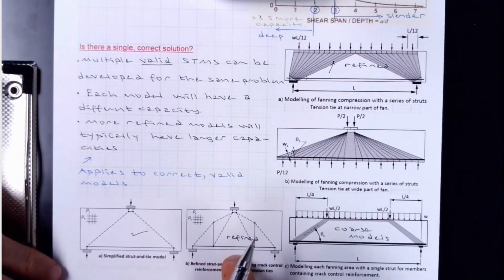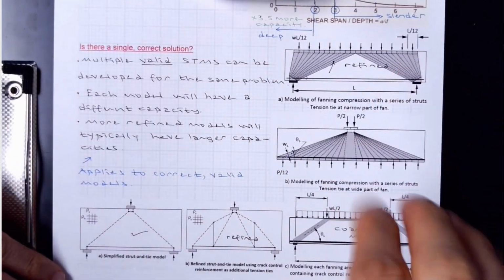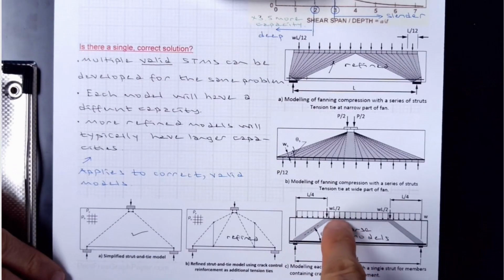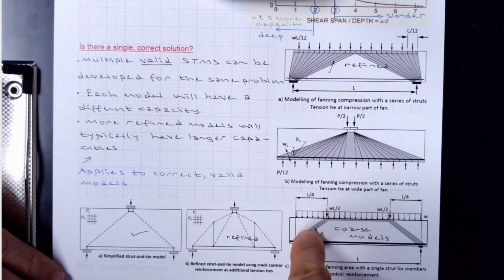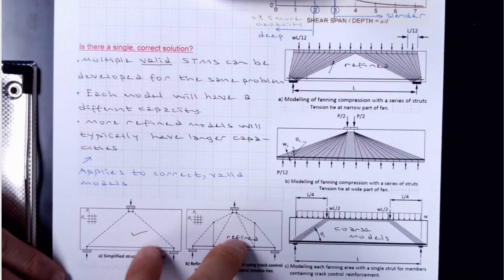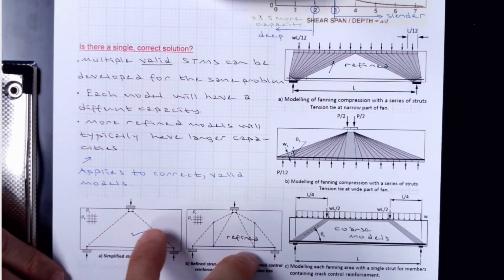I mean, in this situation, this is more obvious because it is UDL and it's really clear that this is a little bit coarse model. You are just idealizing it as one strut. But in this situation, the difference is much less, right? So the capacity difference will not be too much, but the effort would be much more in the second one.